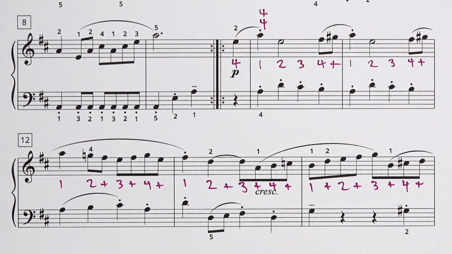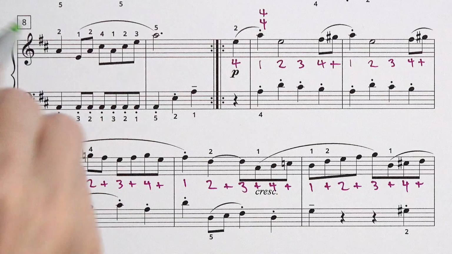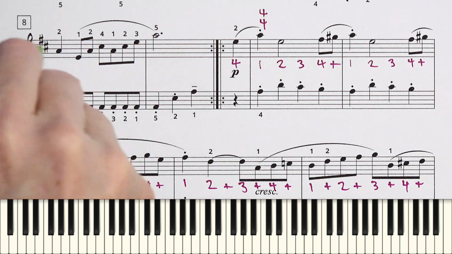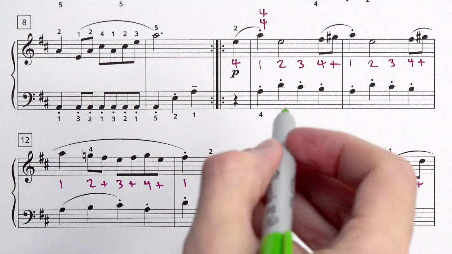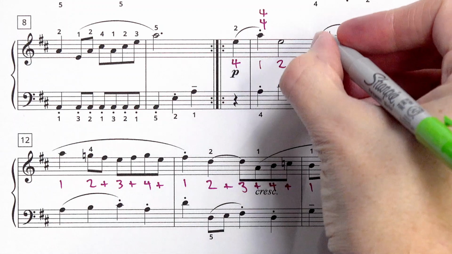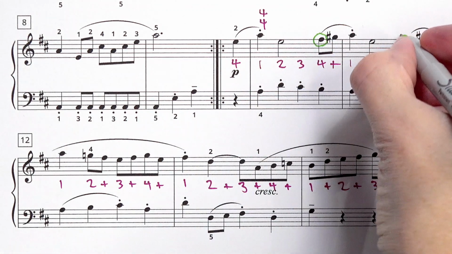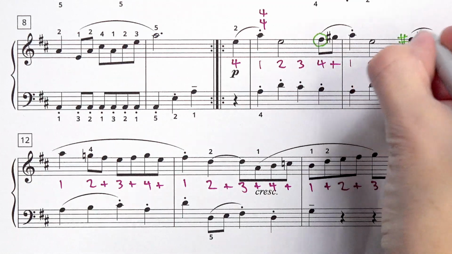Otherwise, one more thing I'd like to do before we learn to play it is to prepare yourselves by looking for all of the F's and C's. Remember, F and C in this song are sharp, C sharp and F sharp, automatically from our key signature. So you might want to go through and either circle all the F's and C's, or some people prefer to just write in the sharp symbol.